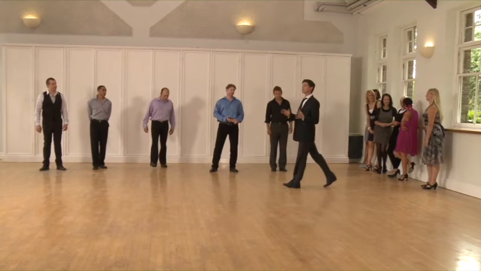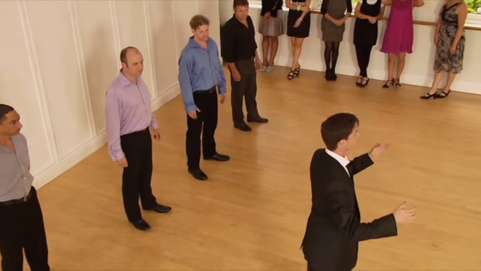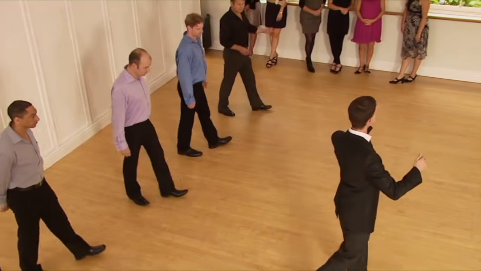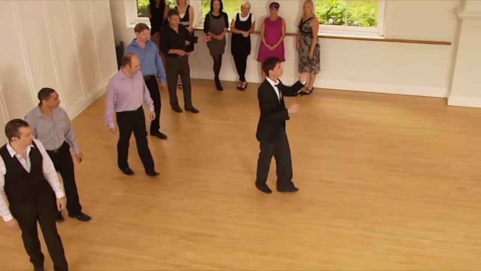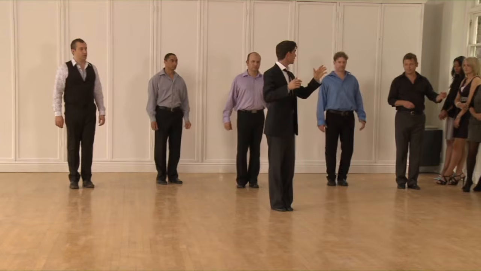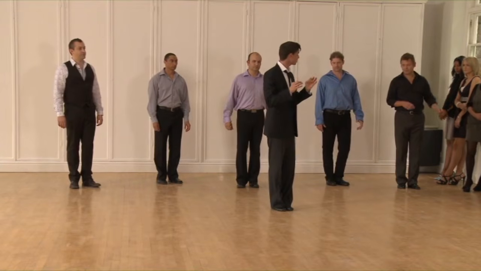Okay, so gentlemen, this is an important one for us. This is how we take the girl and avoid crashing her into whatever's going on around us. So guys, if we were to pick up from a basic step, we have left foot forward. Slow, slow, quick, quick, slow, slow, quick, quick. Now as we take the next step forward, we're going to check the weight. So instead of moving through it, we're going to stop ourselves slightly.